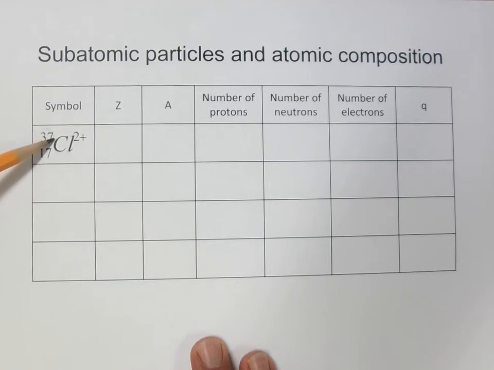The mass number A goes up here. The atomic number is almost never written in atomic symbols because if you know it's chlorine, it has to be atomic number 17. So that's sort of redundant to write both, but if you want to be really complete and want to put the atomic number of chlorine down, you'll put it in the lower left here. And then this up here is the charge.